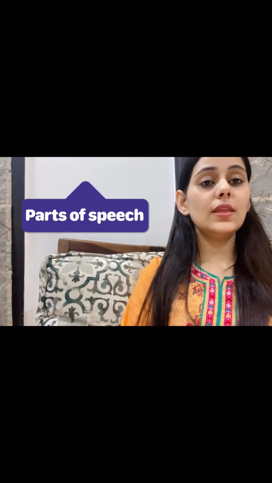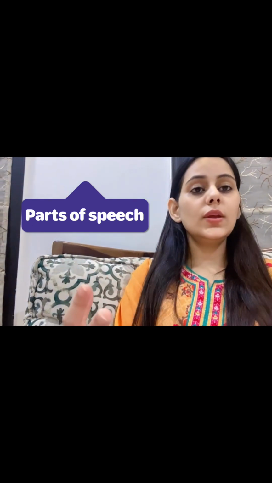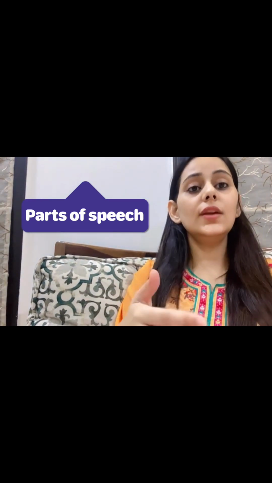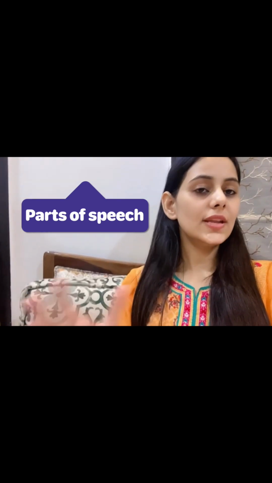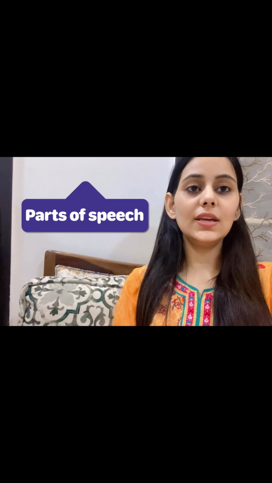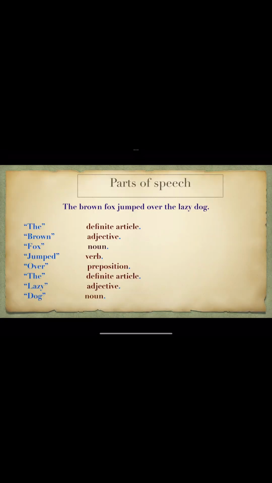The police came. In this we have an article, a noun, and a verb. So in this, police are the doers of the action and came is what they did. Each word in a sentence can be further classified according to its purpose and the meaning it adds. This is what we refer to as parts of speech. We will further discuss parts of speech through this presentation mode.